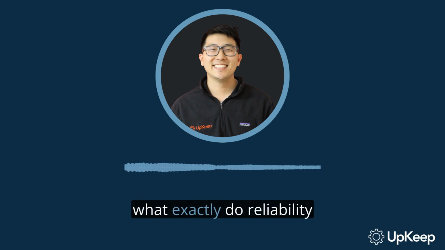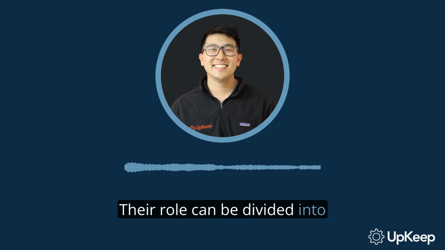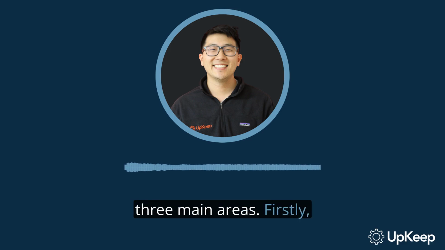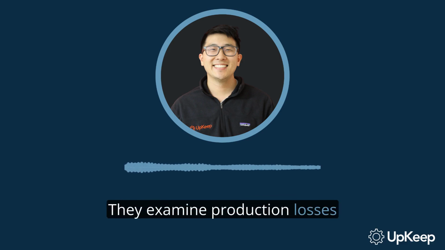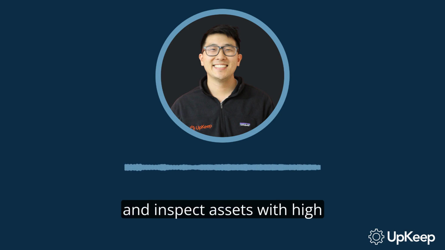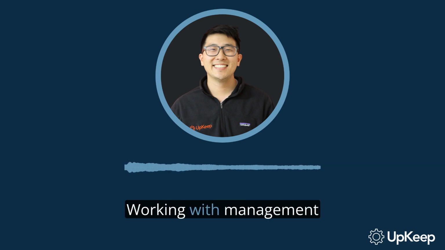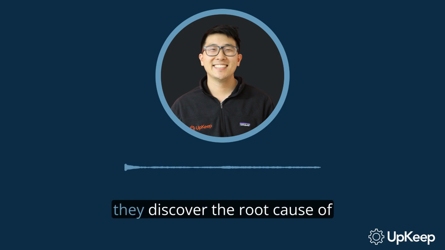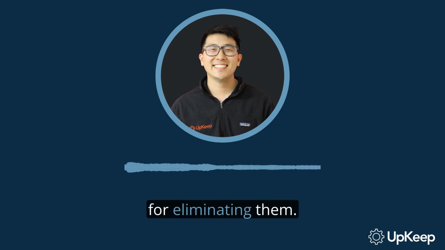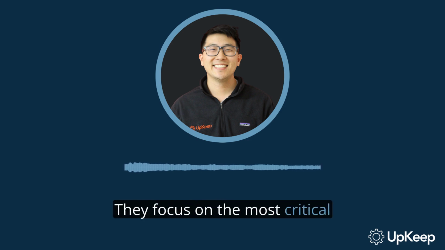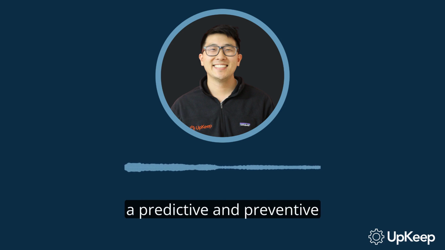So, what exactly do reliability engineers do? Their role can be divided into three main areas. Firstly, they work on the elimination of losses. They examine production losses and inspect assets with high maintenance costs. Working with management and operations, they discover the root cause of these losses and create a plan for eliminating them. They focus on the most critical assets and work on improving a predictive and preventive maintenance plan.